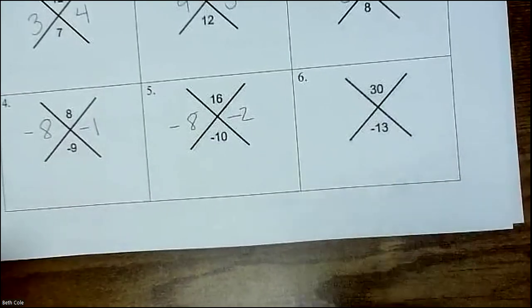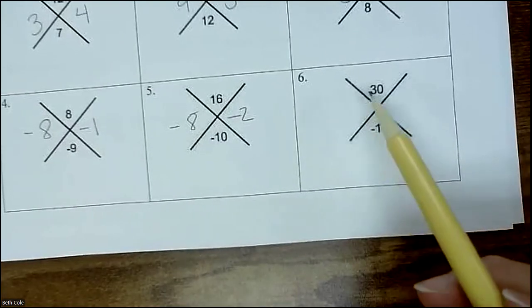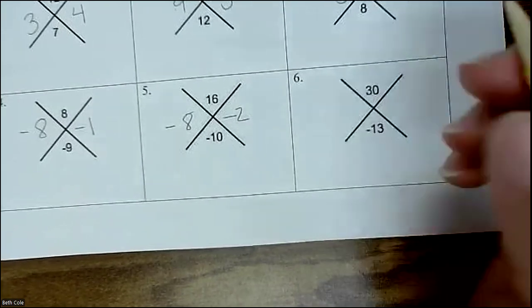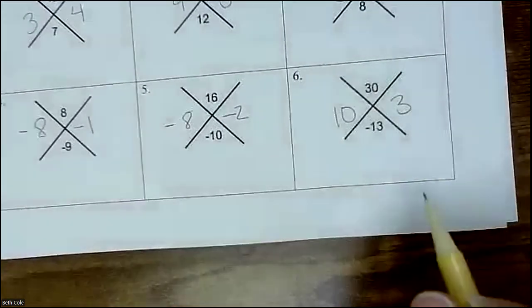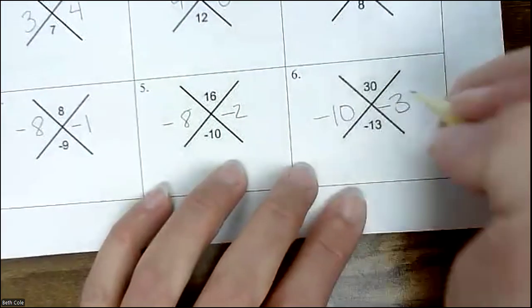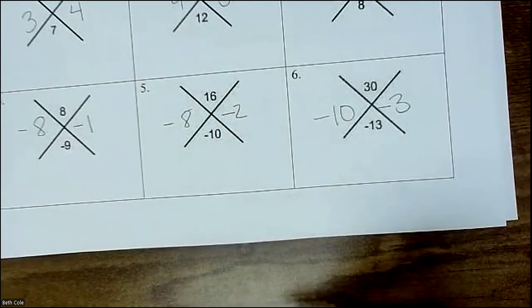I think we're getting there. We just need to stop shouting out random things, all right? I need numbers that multiply together to be 30. 10 and 3, good job. 10 times 3 is 30, but they're both negative. -10 plus -3 is -13. There, we're making some forward progress. Try a couple more.